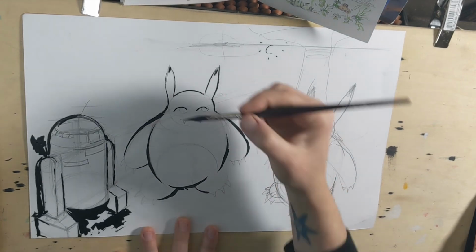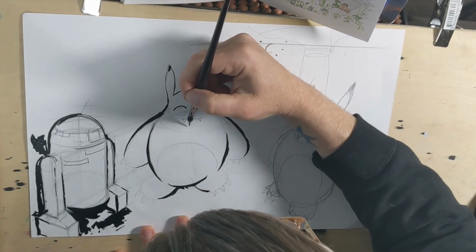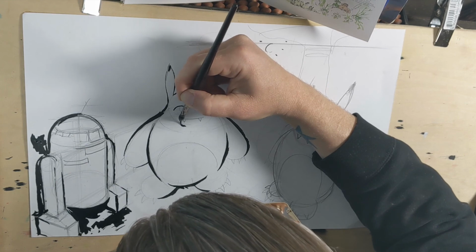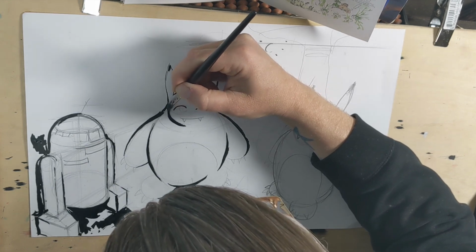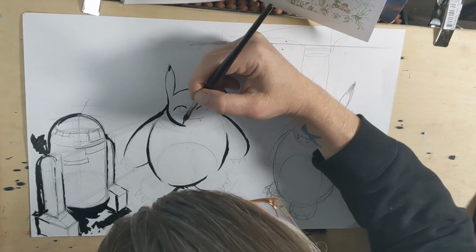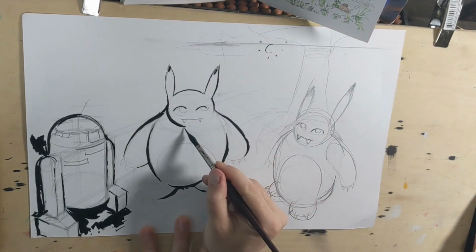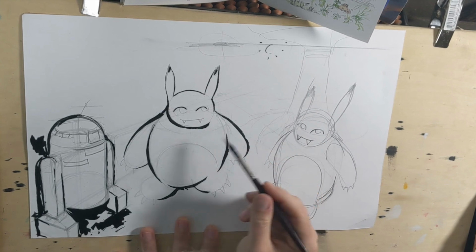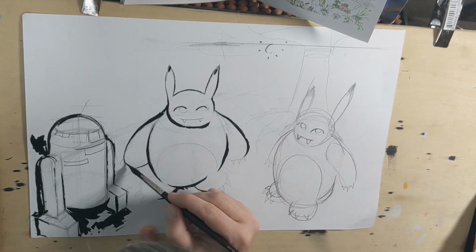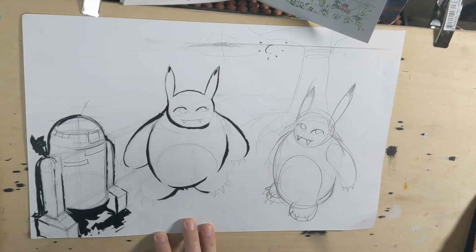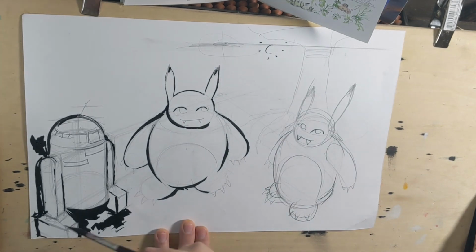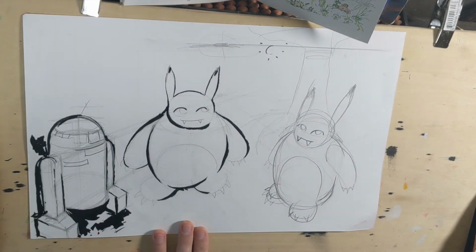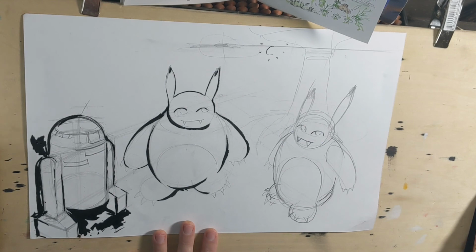Cool. And then, I'm considering this an exterior line because it's the exterior of his head. Plus, it's really critical that this have a little shadow on it. Cool. Okay. All right. So now I have some space set up.